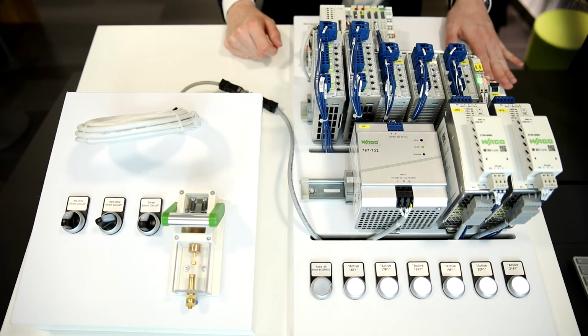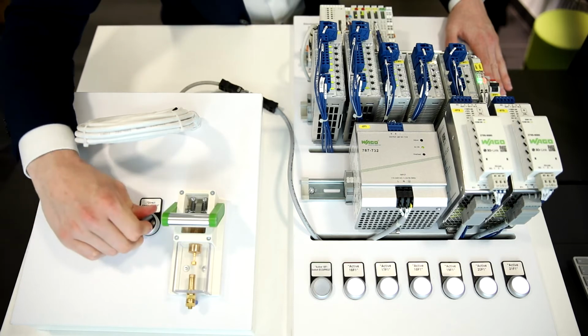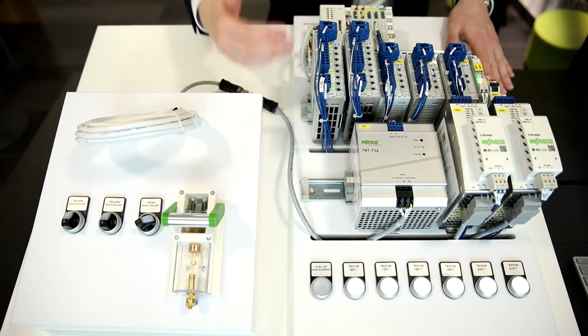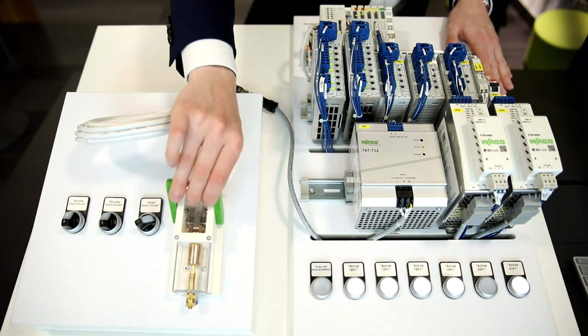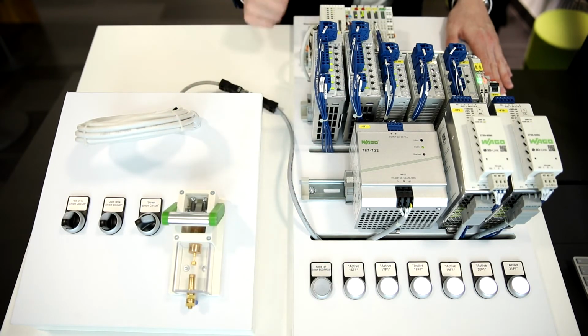So if we switch now to the electronic circuit breaker with our link, we choose the direct short circuit. We make a direct short circuit, and what we see is that channel number 1 triggers directly.